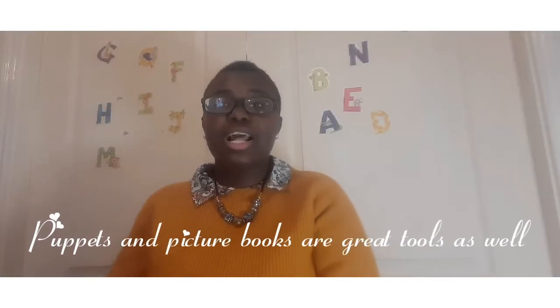You could also use puppets and storybooks. They are great for supporting children whose first language is not English. If you're reading a story and using a puppet as well, they'll be able to understand. A puppet is also a visual representation, so they'll be able to make a connection between the storytelling and the puppet. Picture books are also great. Like I said earlier, these children are just learning English, so when they see a picture book and you're reading a story, they look at the pictures and can see from the pictures what the story is all about. So take note of this as well for supporting children whose first language is not English in your setting.